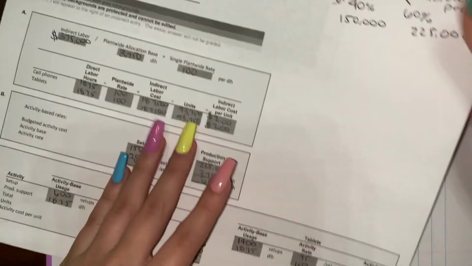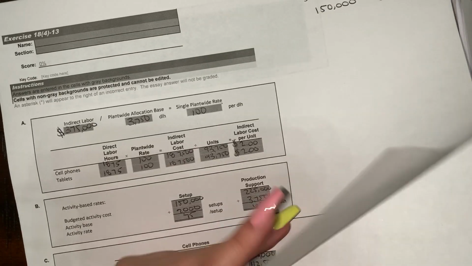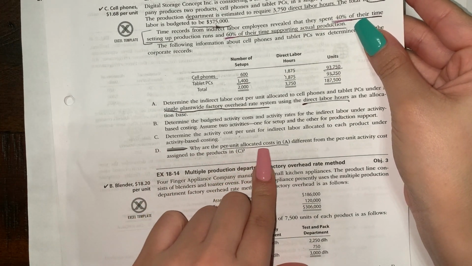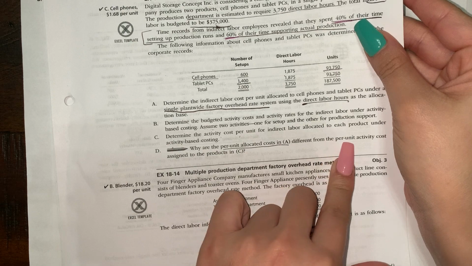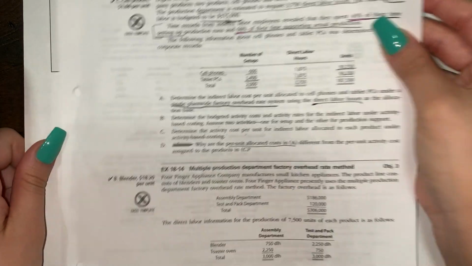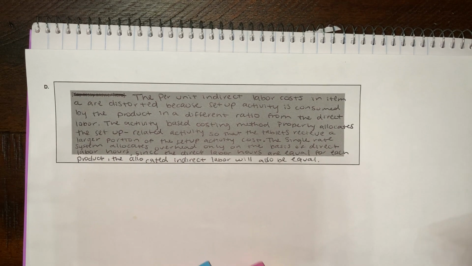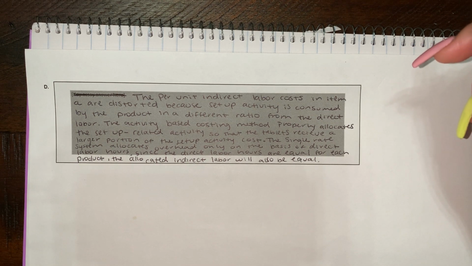Now, the last one is D. Why are the per unit allocated costs in A different from the per unit activity costs assigned to products in C? And so what I put was the per unit indirect labor costs in item A are distorted because setup activities are consumed by the products in a different ratio from the direct labor.